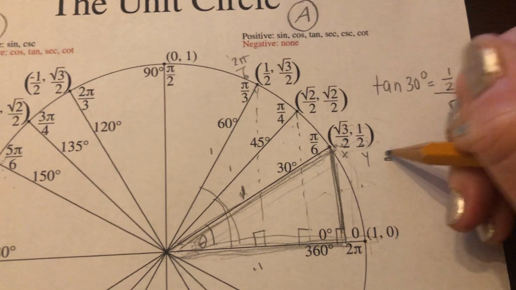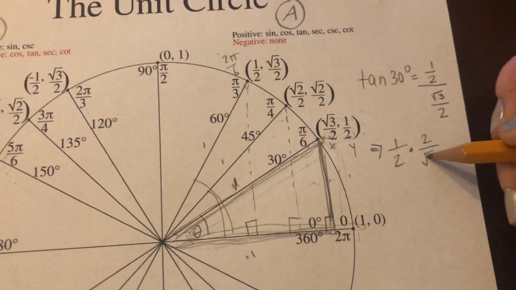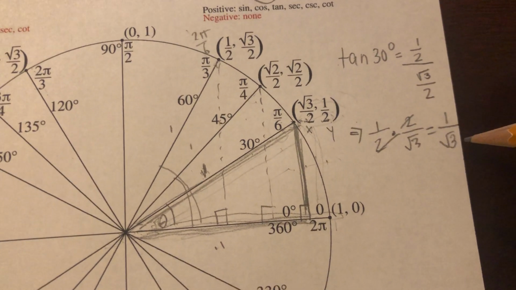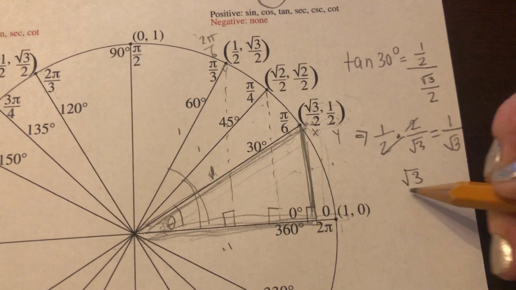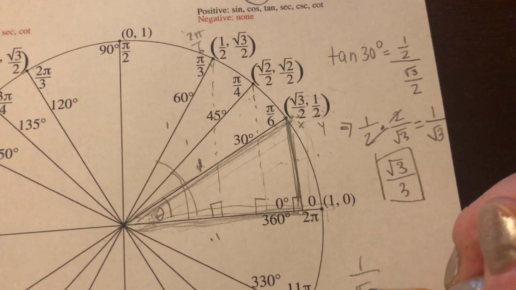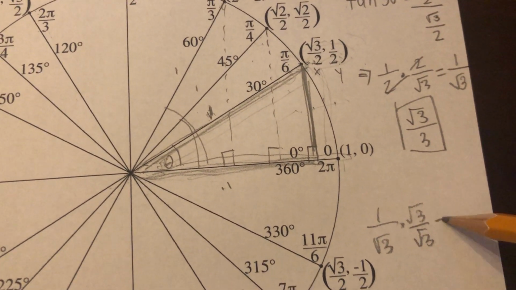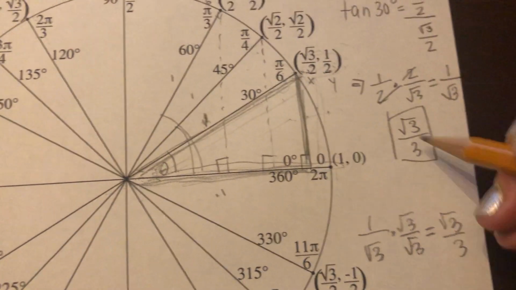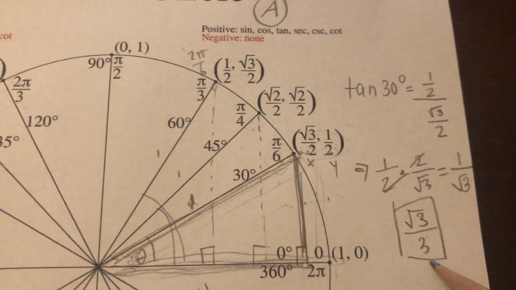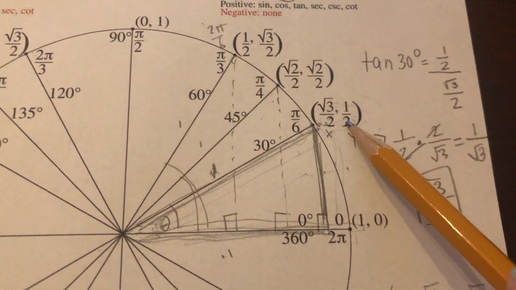So I'm going to continue down here. That's 1/2 multiplied by the reciprocal. Those will cancel, and I'll get 1 over radical 3, which I have to simplify to radical 3 over 3. Are we okay with those simplifying? Remember, I cannot have a radical in my denominator, so I will multiply by radical 3 over radical 3, and that's how I get radical 3 over 3. I put a video about that the other day if you want to check. So the tangent of 30 degrees is radical 3 over 3. So that's how you can use your unit circle to help you.